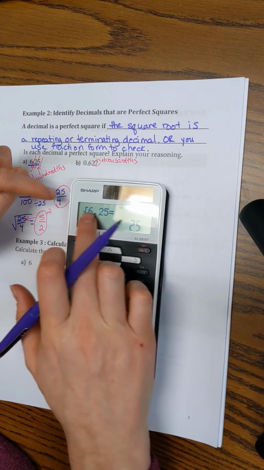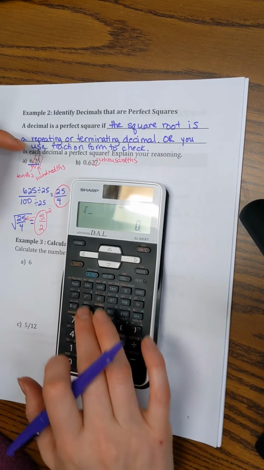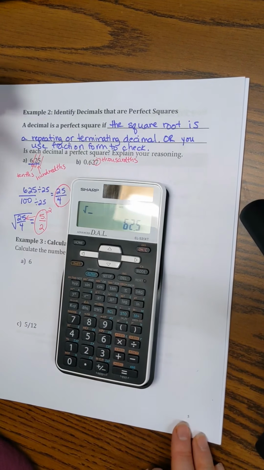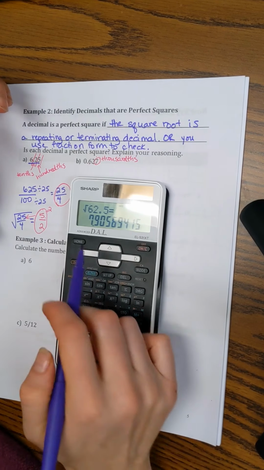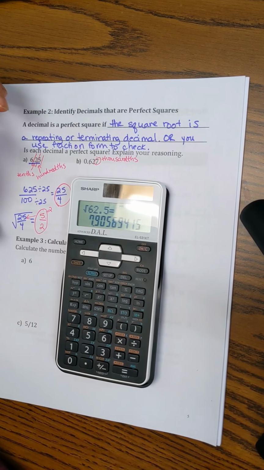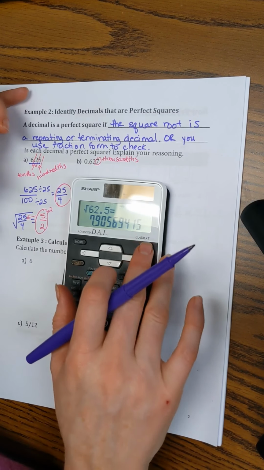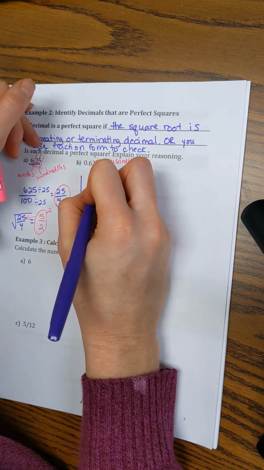Now careful, just because we see these numbers in a row doesn't mean that those three numbers will always equal a perfect square. If I take the square root of 62.5, so moving the decimal over one place, you can see I don't get a nice terminating decimal. So that number isn't. So you have to be careful on the decimal place, and we'll get more into that next week. Let's take a look at our thousandths.